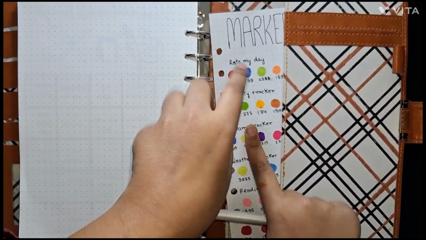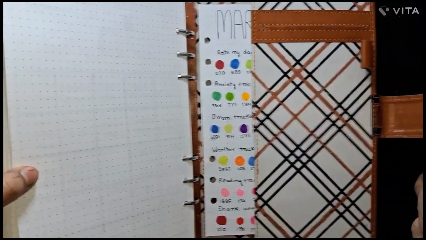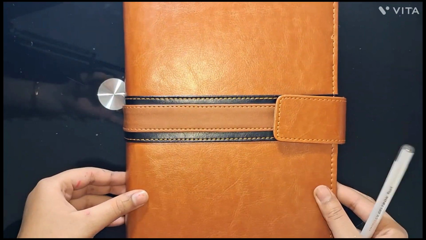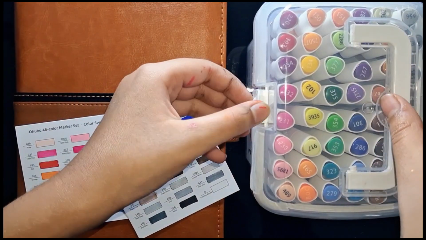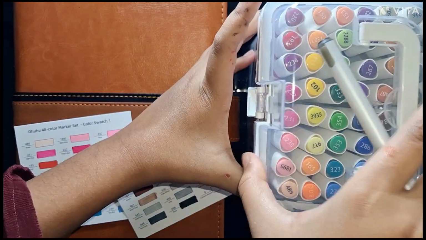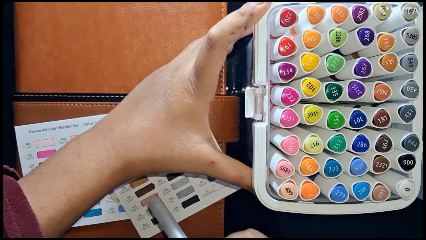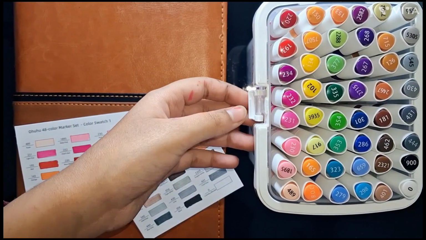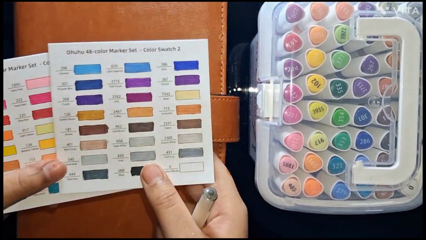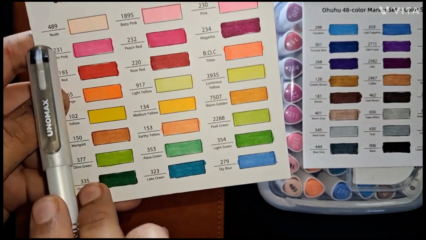Now for markers, I'm going to show you the markers I use. I use Ohuhu alcohol markers, and these come with color swatches. These are double tips. One is brush and the other one is chisel or broad. And these are the 2 color swatches that we got.